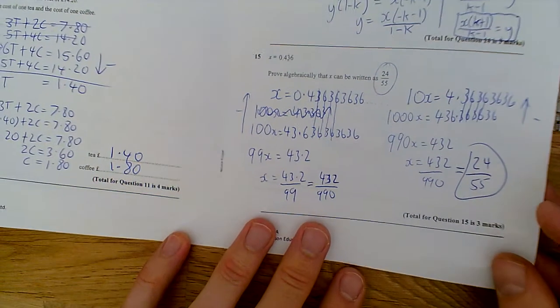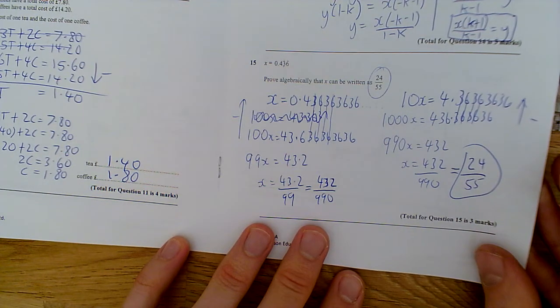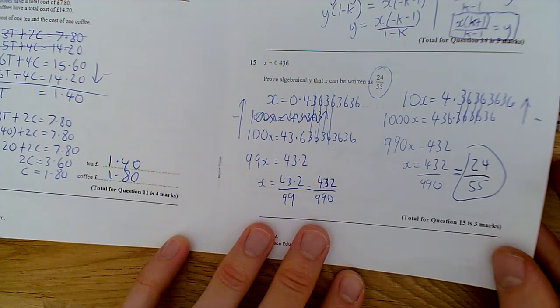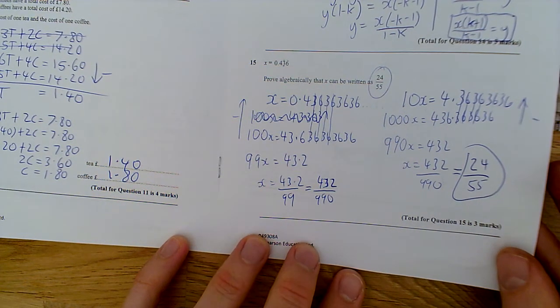Question 15, we've done a lot of stuff on recurring decimals into fractions, so I'll just leave that there for you to pause and have a look through.